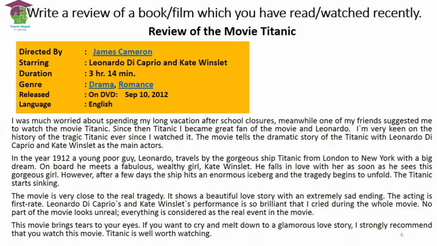In the year 1912, a young poor guy, Leonardo, travels by the gorgeous ship Titanic from London to Newark with a big dream. On board, he meets a fabulous, wealthy girl, Kate Winslet. He falls in love with her as soon as he sees this gorgeous girl. However, after a few days, the ship hits an enormous iceberg, and the tragedy begins to unfold. The Titanic starts sinking. So this is the very quick sum up, or the very quick snap of the movie also, and the good things also mentioned there. So the next paragraph also talks about the tragedy, and in the last paragraph also you could see how the concluding remark is given.